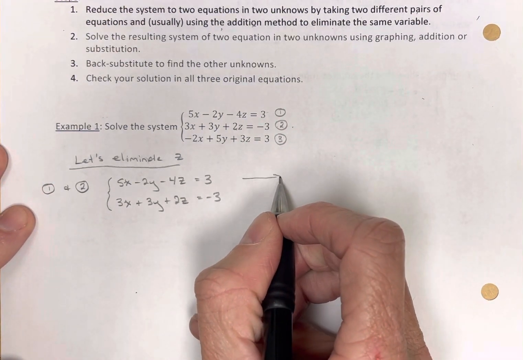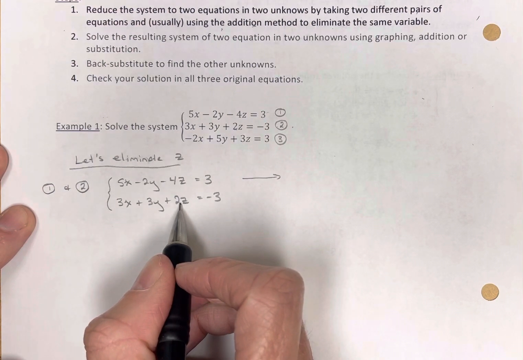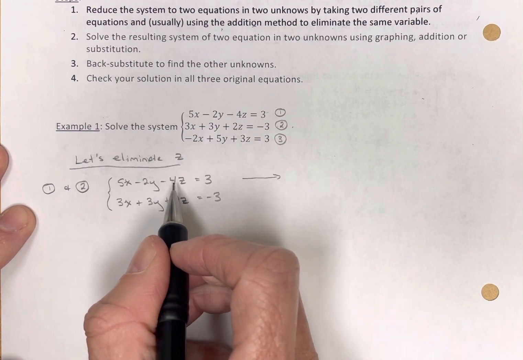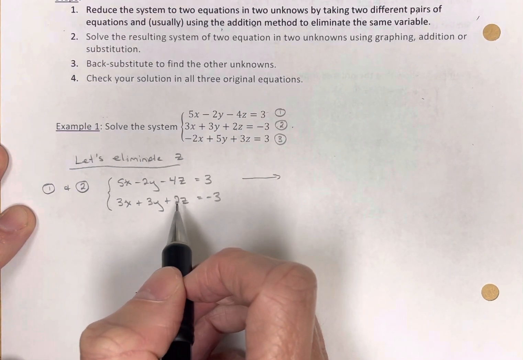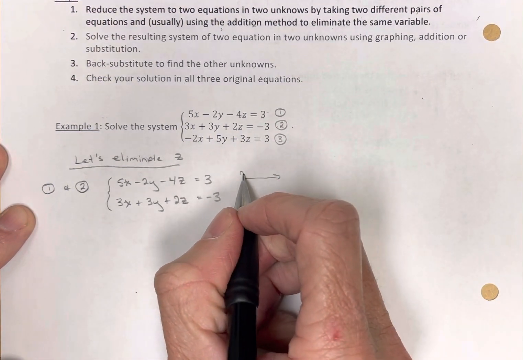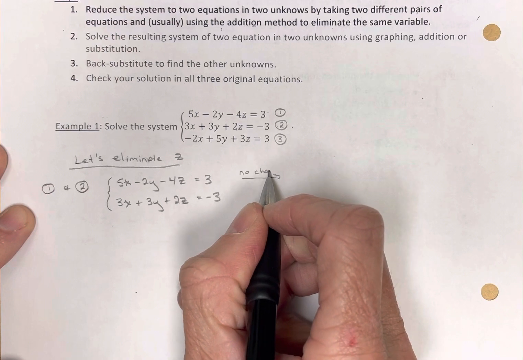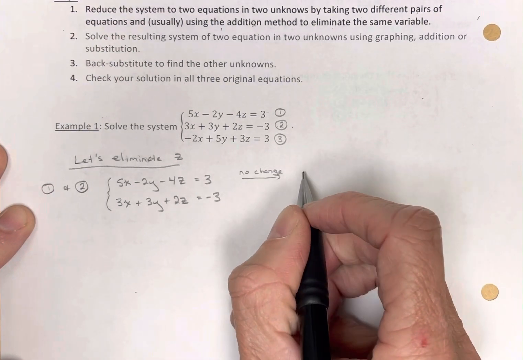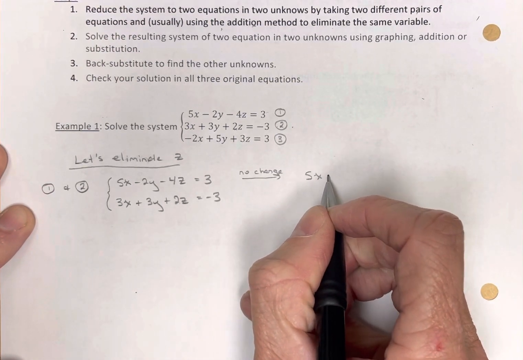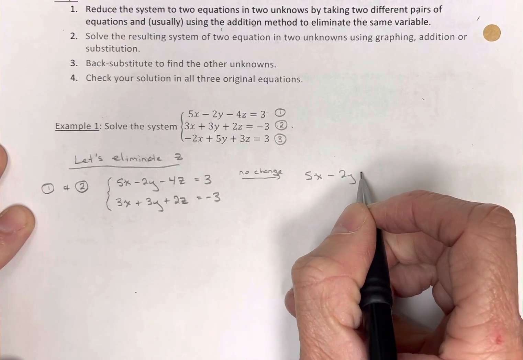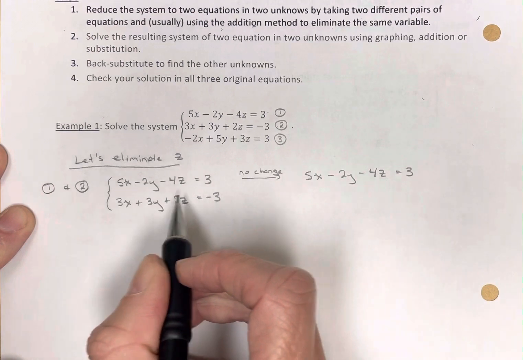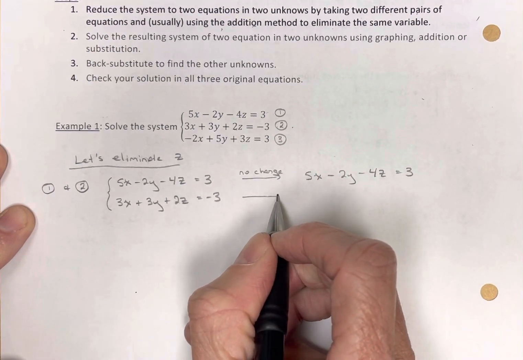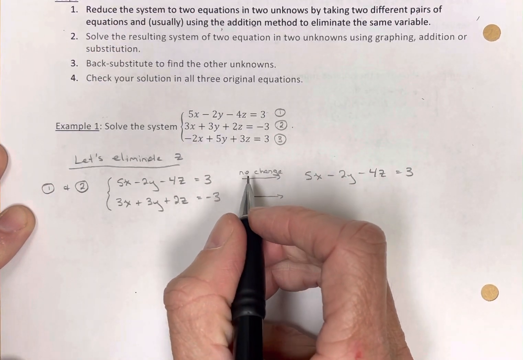Well, I'm going to multiply equation 2 by positive 2, because then these two coefficients will be opposites and I will eliminate z. So I have no change in equation number 1, it's going to be 5x minus 2y minus 4z is equal to 3. I am going to multiply equation 2 by 2.